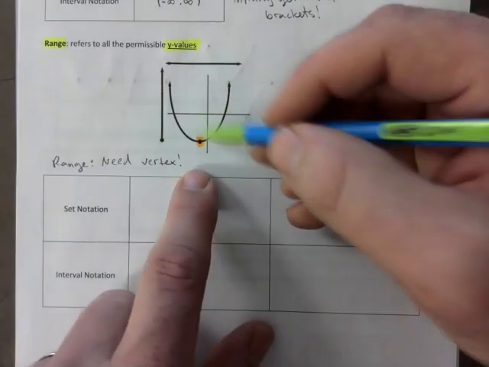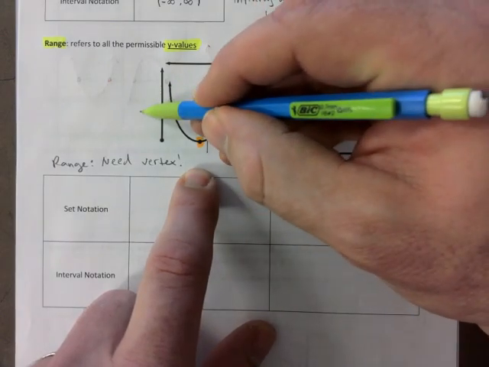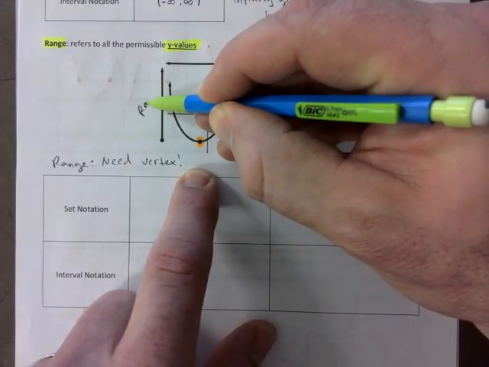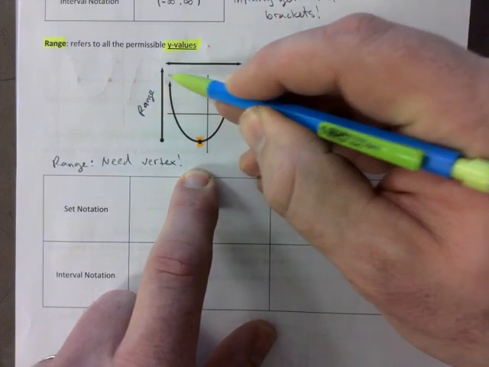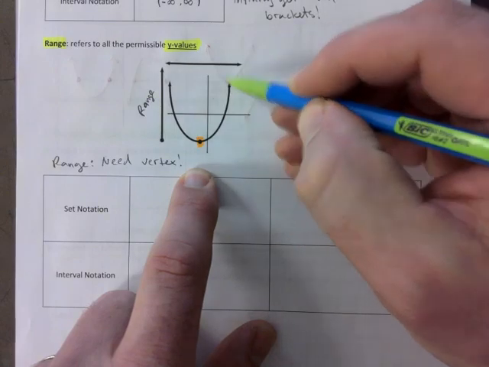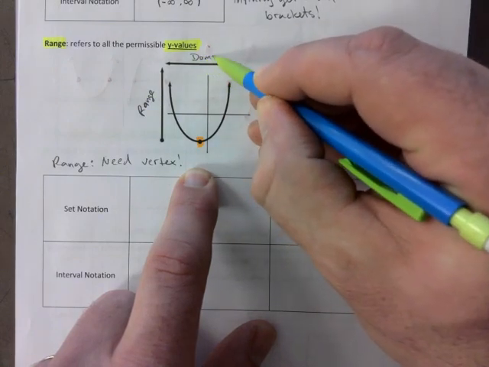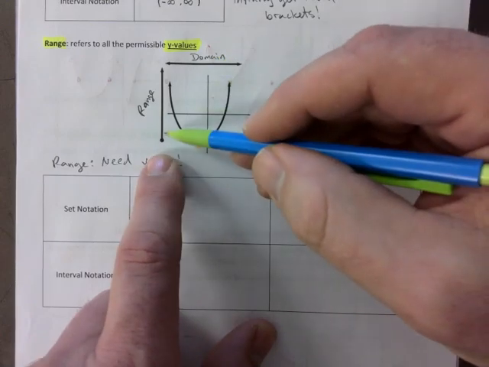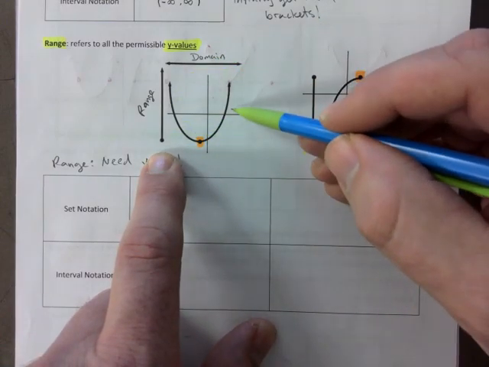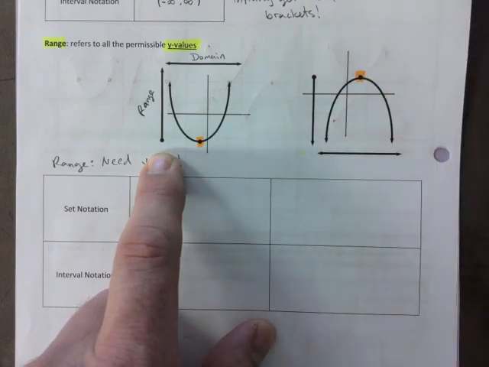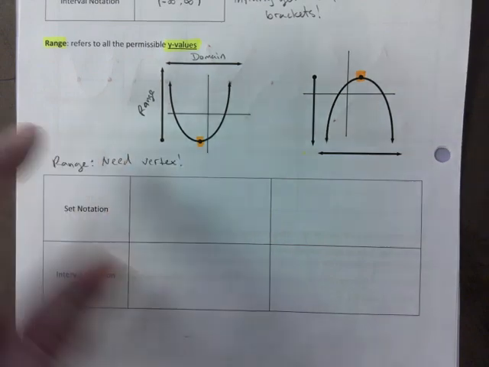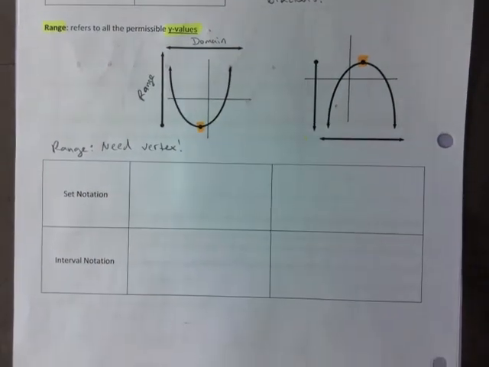Again, when it's pointing up, this would be your range here. It starts here and it goes to infinity, because this never stops going up. And this is your domain. When the curve is pointing up, how do we know that? A is positive, correct? Then you will have the following notation.